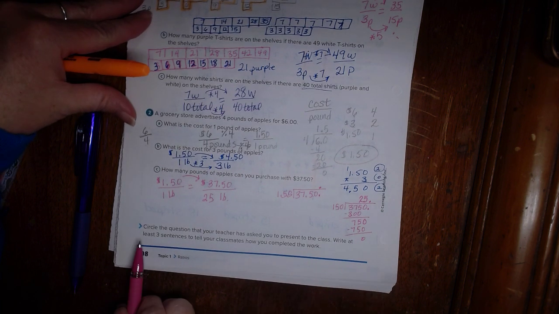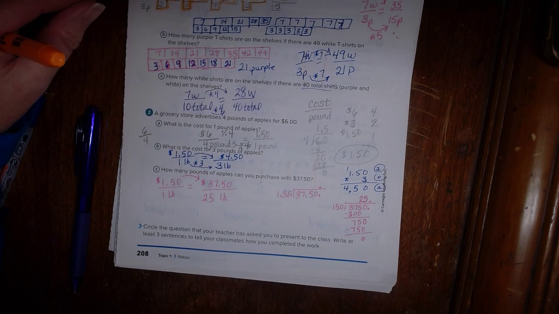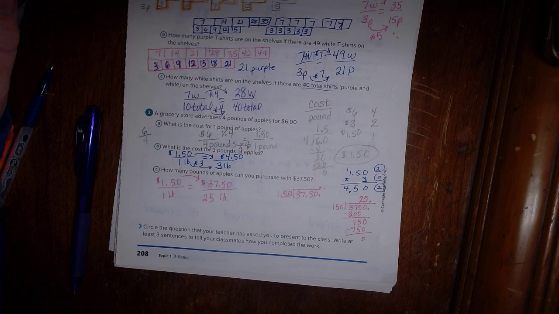Okay, I do like this. I think we might do this in class. Circle the question that your teacher has asked you to present to the class. Write at least 3 sentences to tell your classmates how you completed the work. If you have any questions, please, guys, let me know.